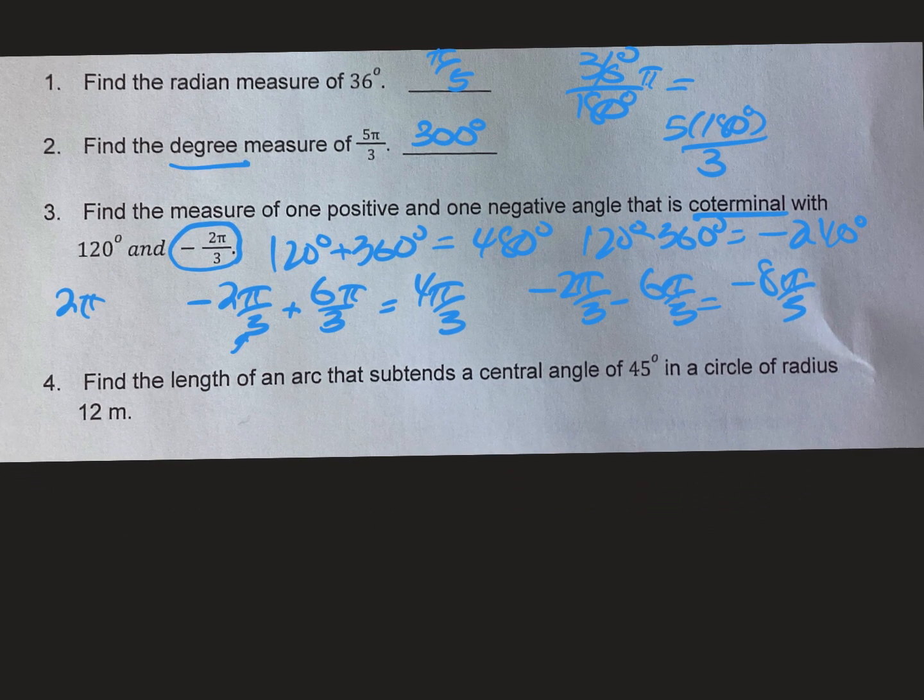And then number 4, find the length of an arc that subtends a central angle of 45 degrees, the radius of 12. Now here's our formula we use for that. We go theta is S over R. Remember, S is the arc length and R is radius. That formula only works in radians.